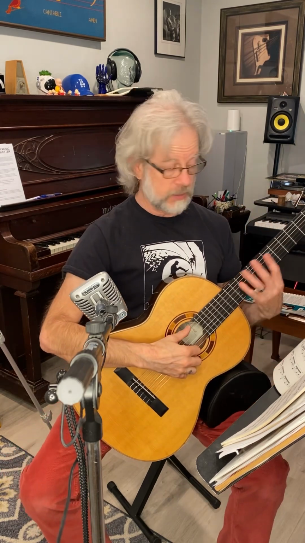Today I'm going to be discussing notation as it pertains to guitar. Now, guitar, like piano, is a little tricky because the music staff is not laid out at all in a fashion comparable to the guitar fretboard. So there's a few tricky things.